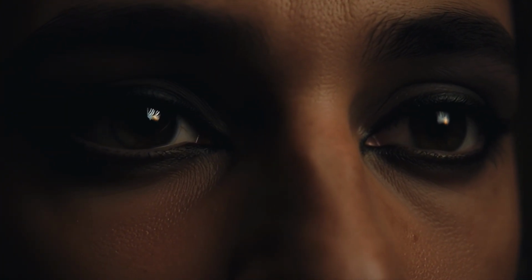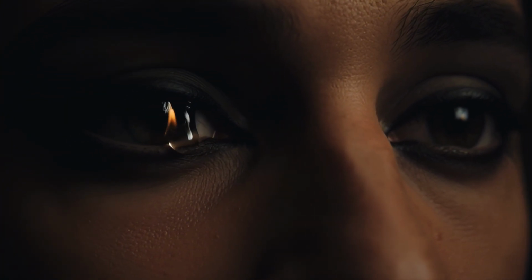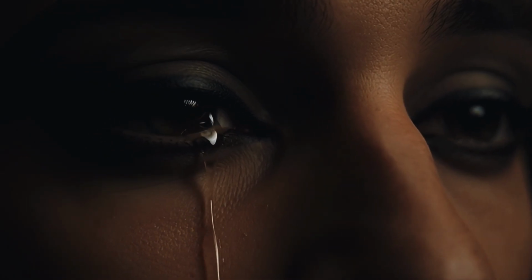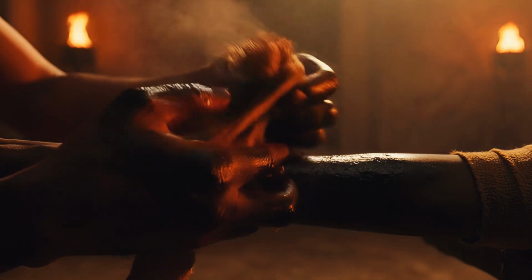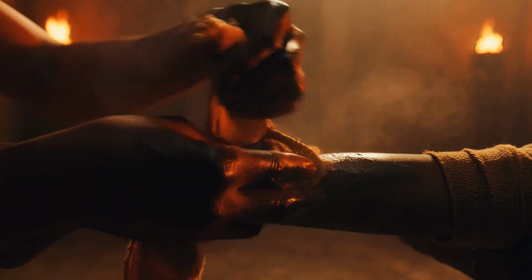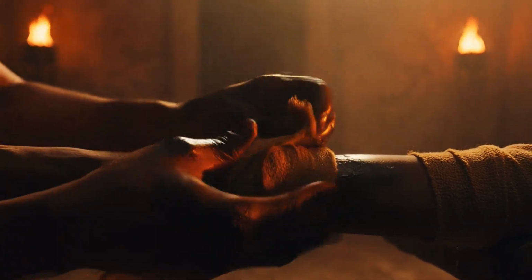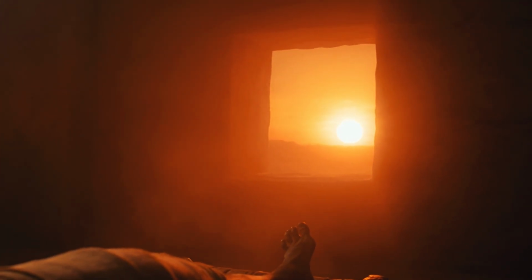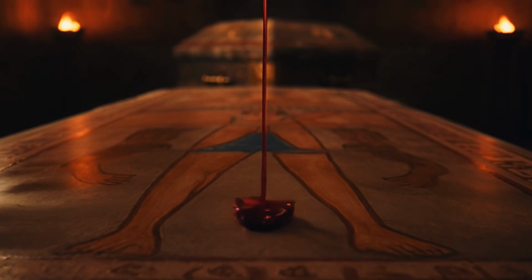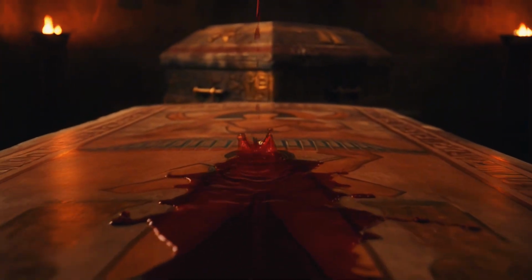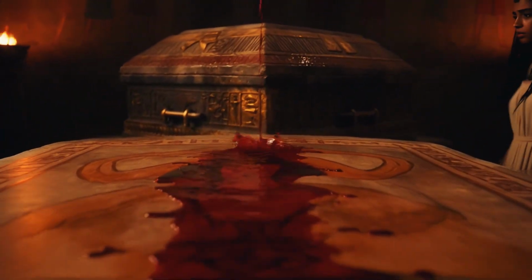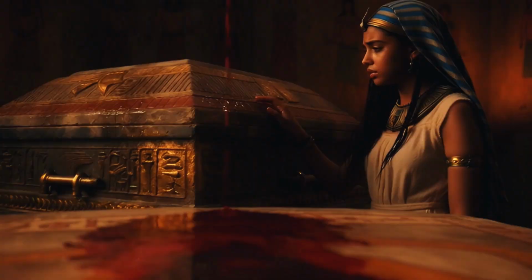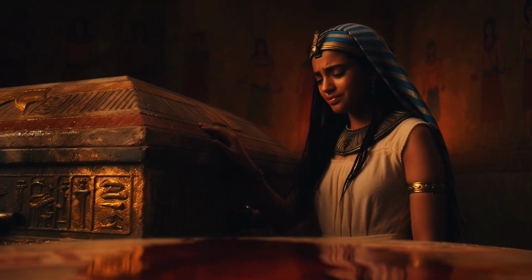This is a person. Look at his face. He is 19 years old. There is a weariness in his eyes that no golden mask could ever capture. He has the soft features of his mother and the sharp, elongated profile of his father. This is the boy who tried to restore the old gods. This is the boy who was forced to marry his half-sister to solidify a crumbling throne.